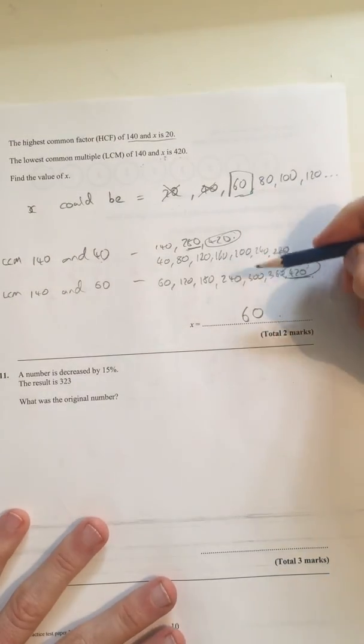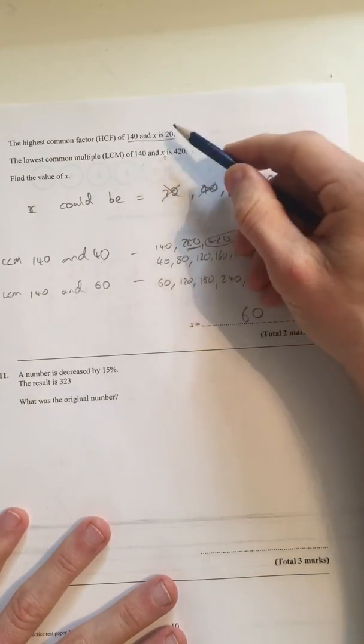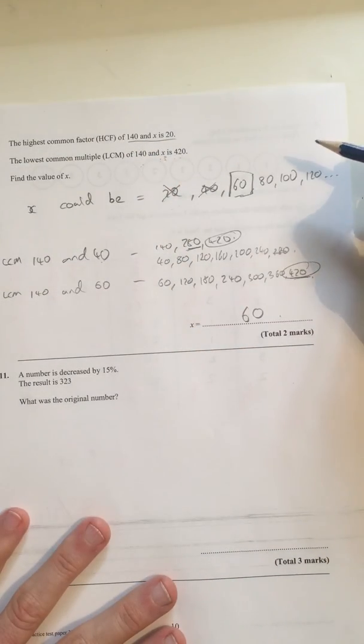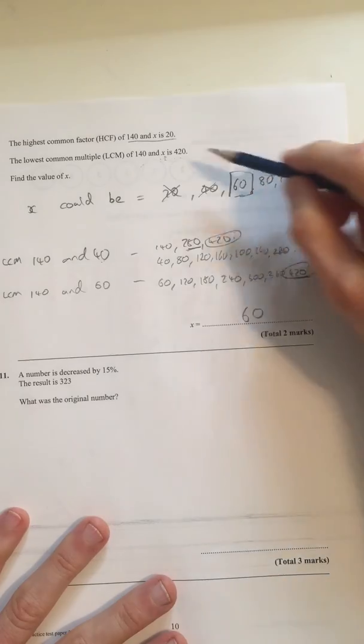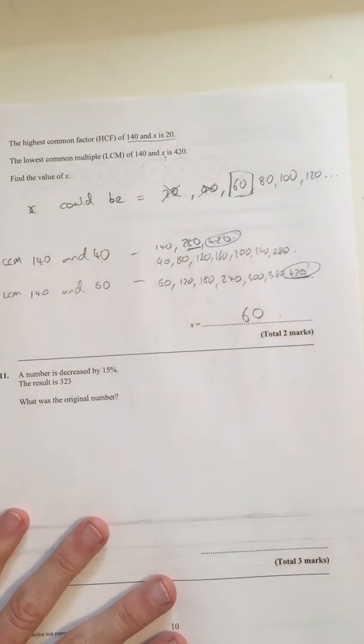The highest common factor of 60 and 140 is 20. And the lowest common multiple of 60 and 140 is 420.